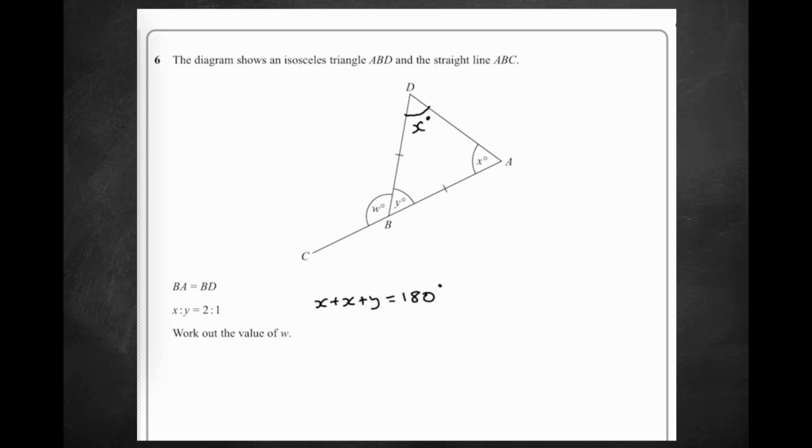So we can say X equals 2 lots of Y. So let's replace X in our 180 degree equation with 2Y. So we'll say this is 2Y plus 2Y plus Y equals 180 degrees, or 5Y equals 180 degrees, and therefore Y equals 36 degrees.